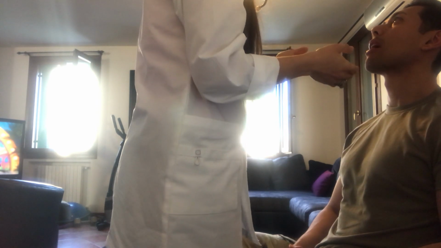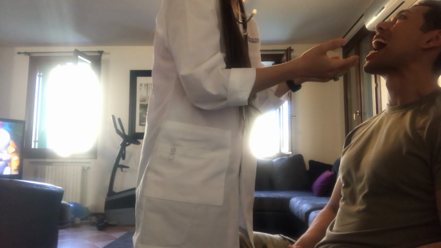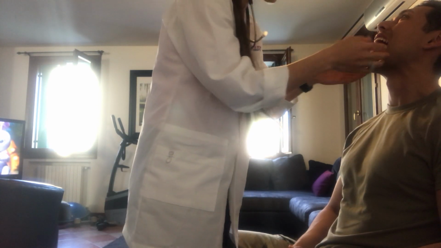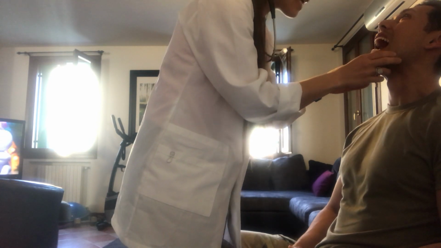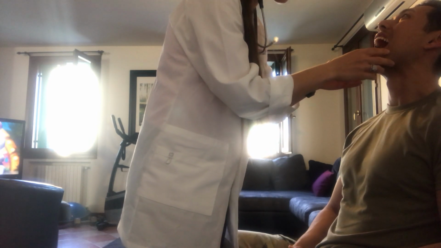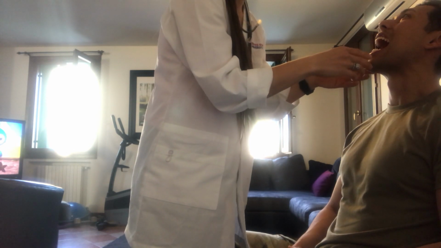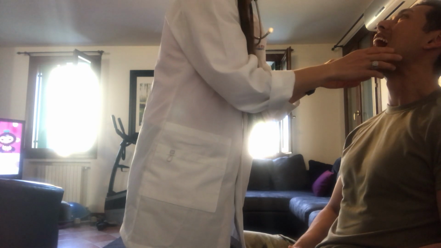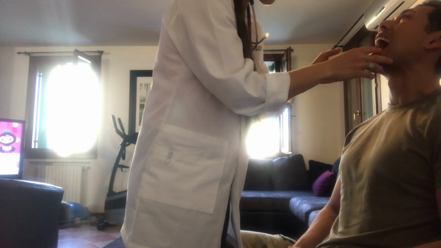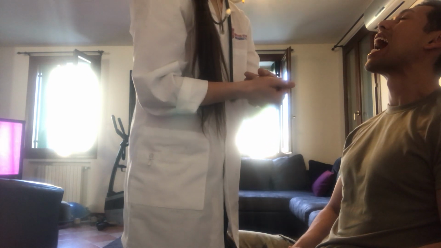I'm also inspecting his teeth. I'm checking that he doesn't have any dentures. I don't see any dentures. I don't see any caries. His teeth actually look really clean, nice and white. I don't see any abscess or deformities. He has all his teeth and no extra teeth.